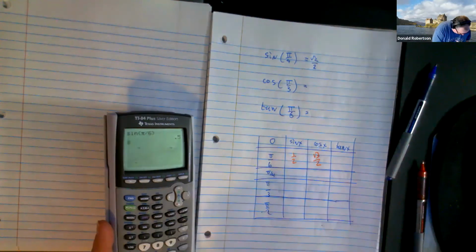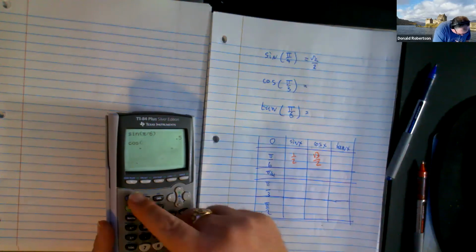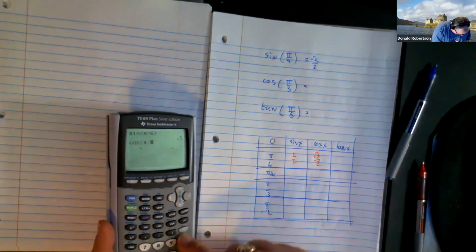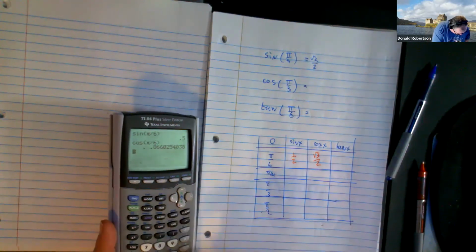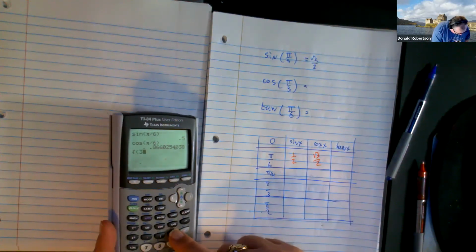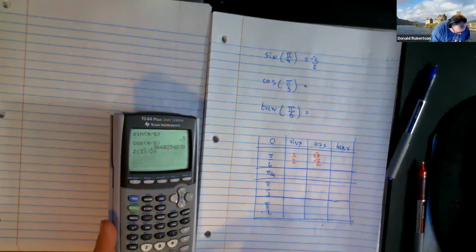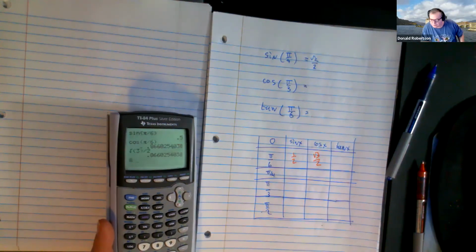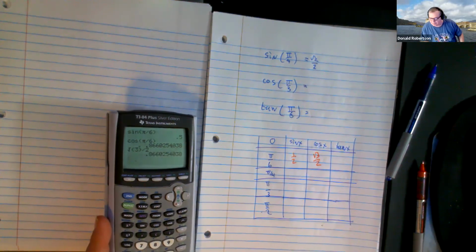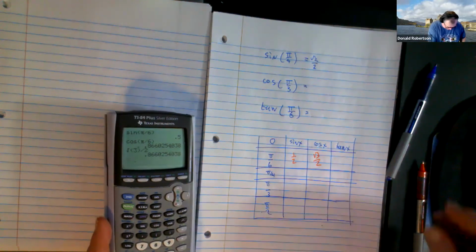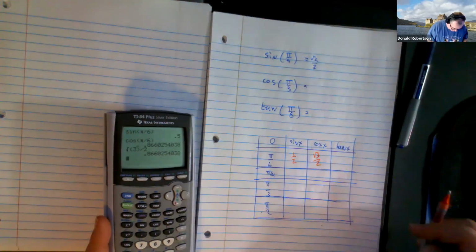Let's do the cosine of pi divided by 6. You see, it's an ugly decimal. If you take the square root of 3 and you divide it by 2, do you see it's the same ugly decimal? There's only really 3 fractions you need to remember, apart from the obvious ones like zeros and ones, which I'm not even counting as fractions.